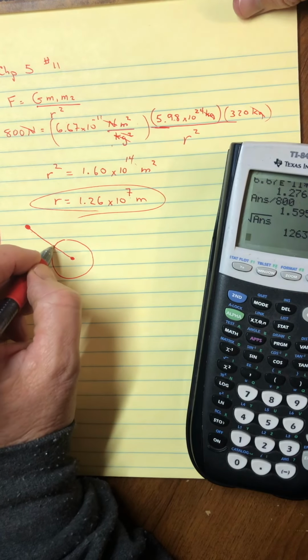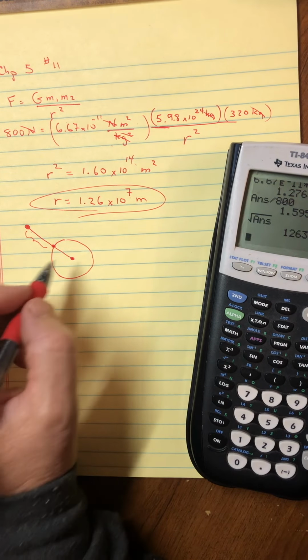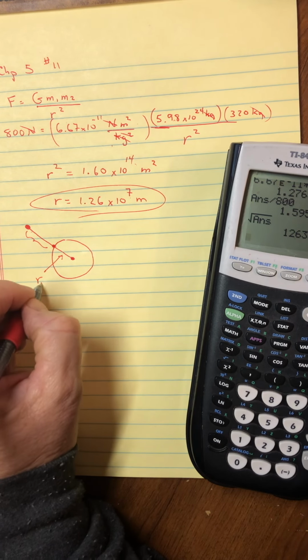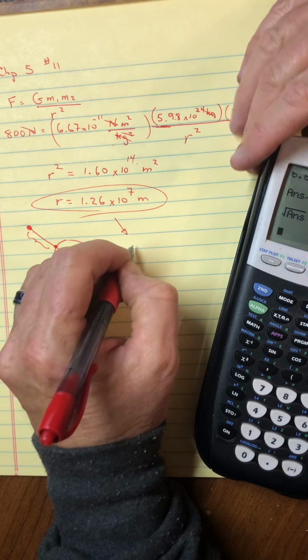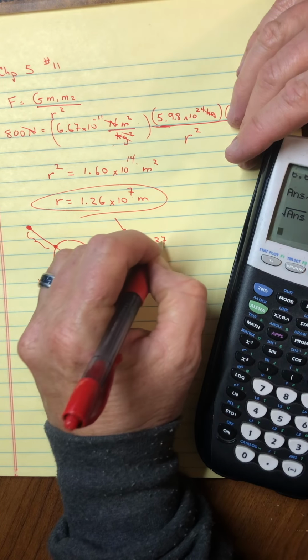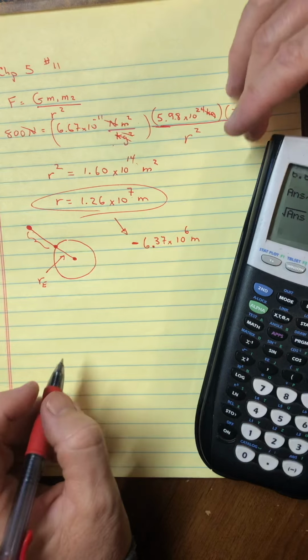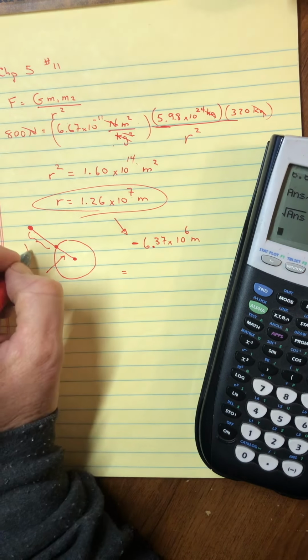So its altitude is how high it is above the surface of the Earth. That means I would need to subtract off the radius of the Earth. I'll call this h.